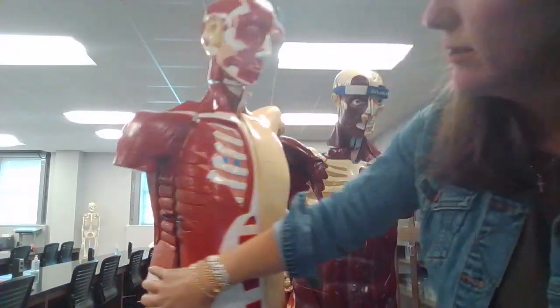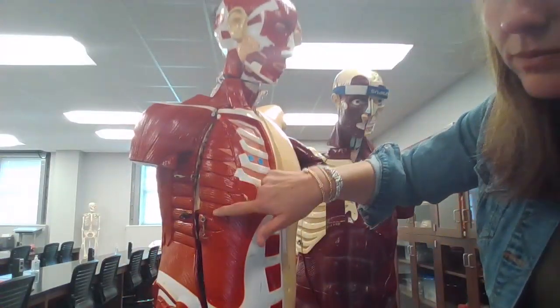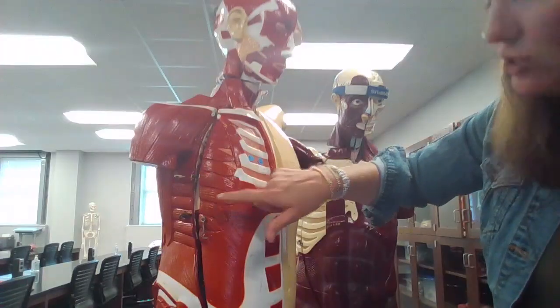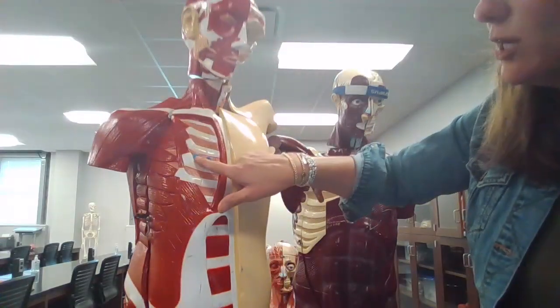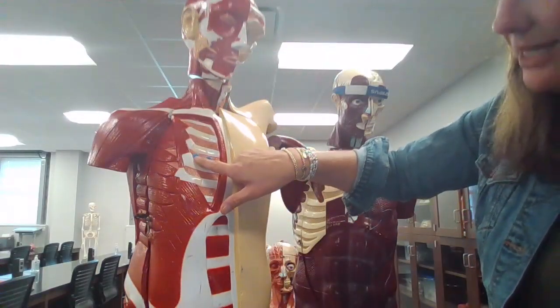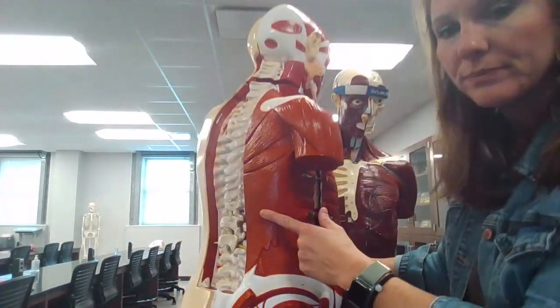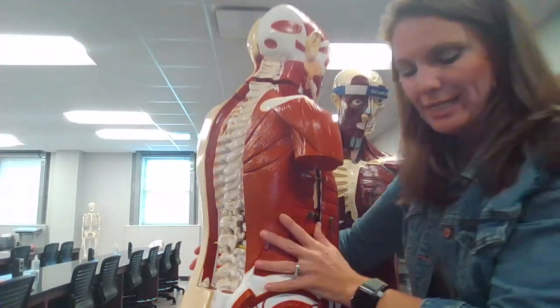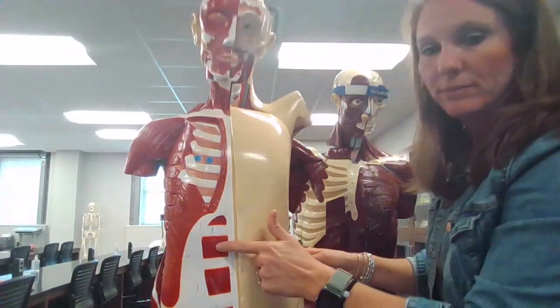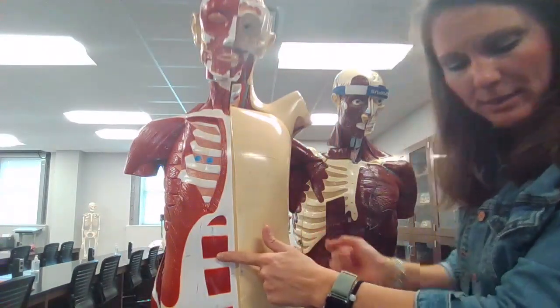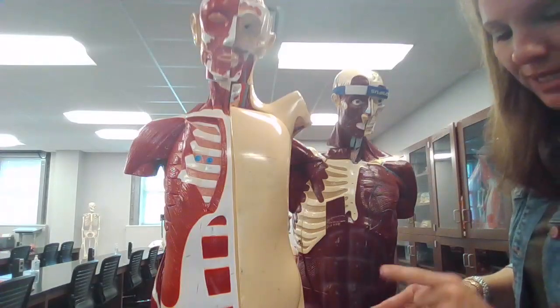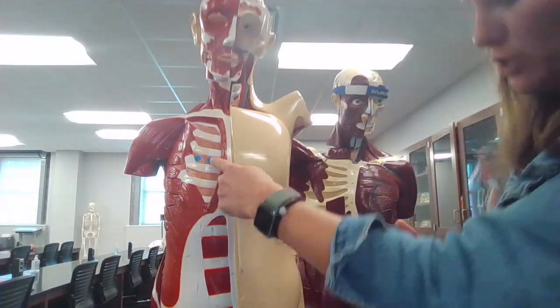Serratus anterior, I'm going right down the list. Serratus anterior. External intercostals. Latissimus dorsi is on the back, large muscle on the back. Right here. Latissimus dorsi. Rectus abdominis, right here. That's your abs. Internal intercostal is closer towards the sternum.